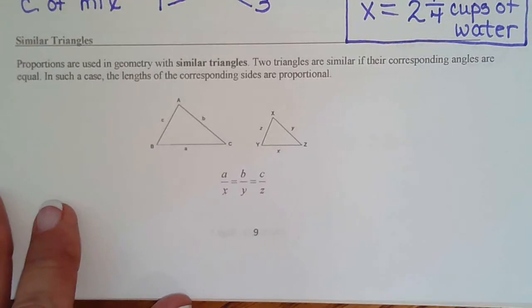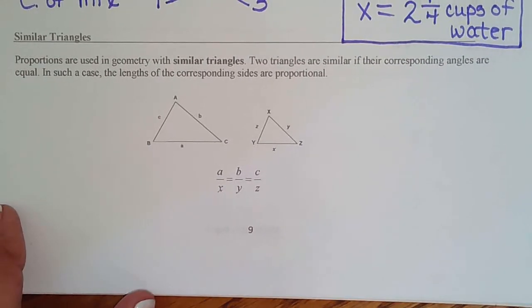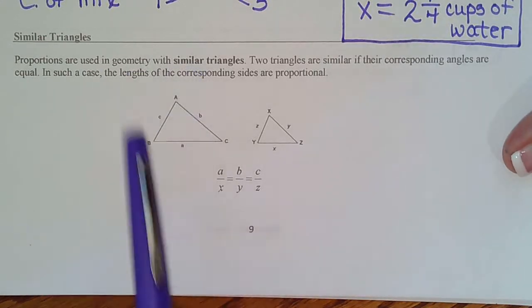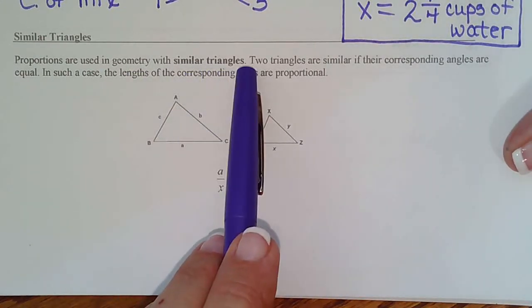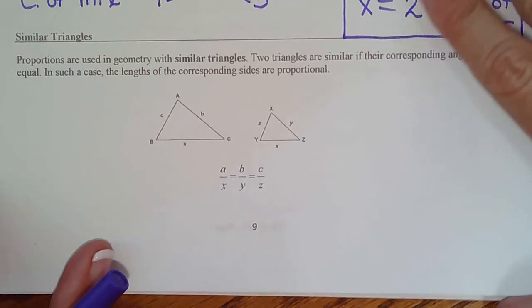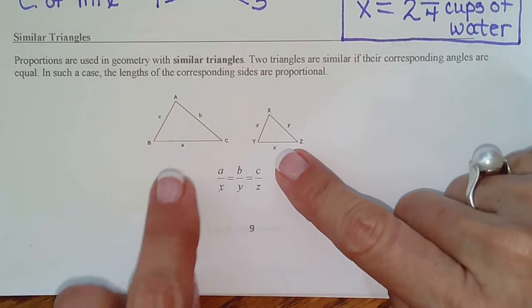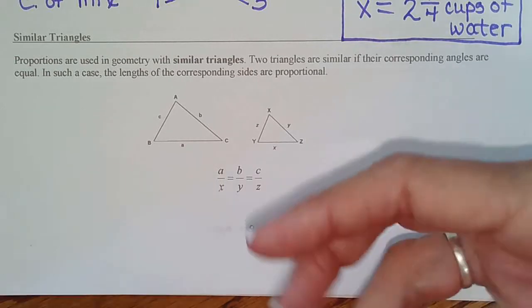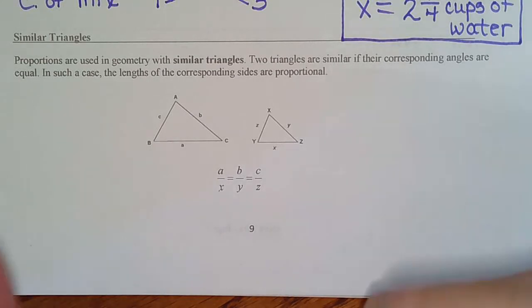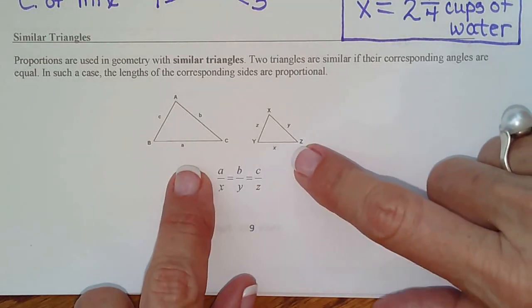Okay, so the next section, we're going to be doing the same thing. It's just now we're going to be doing it with triangles. I'm sure most of you took geometry in high school, and you may or may not remember some of these, but one of the theorems you learned in geometry is that the sides of similar triangles are proportional. So similar means, just to refresh your memory, one is just a smaller version of the other. Kind of like when you make a model car. It's a smaller version of a regular car, or a model airplane's a smaller version of a regular airplane. That's what similar triangles are.